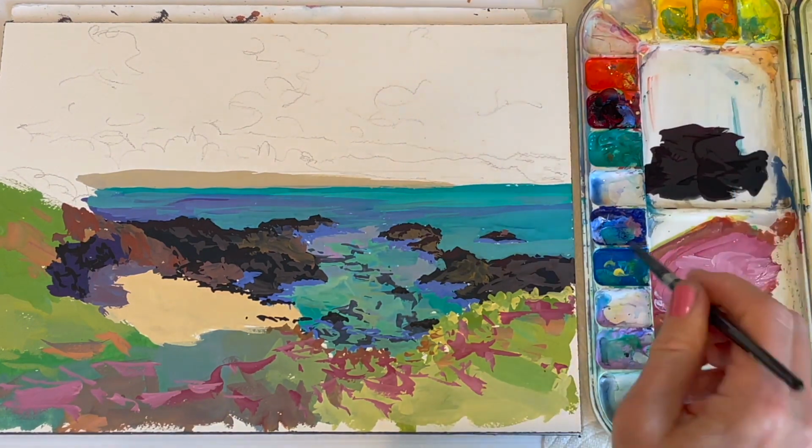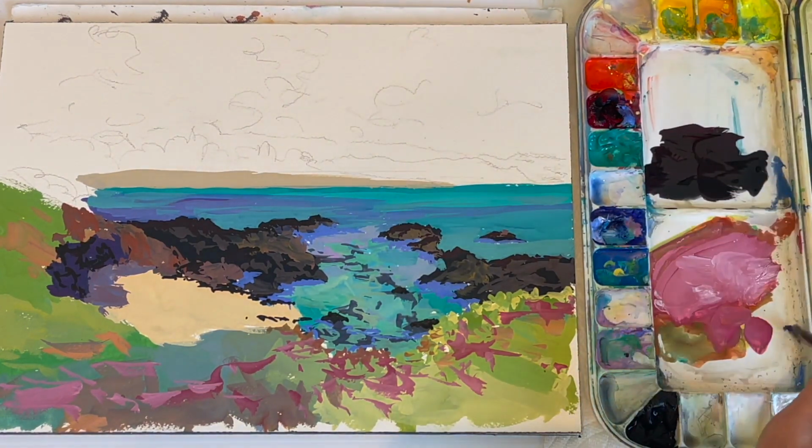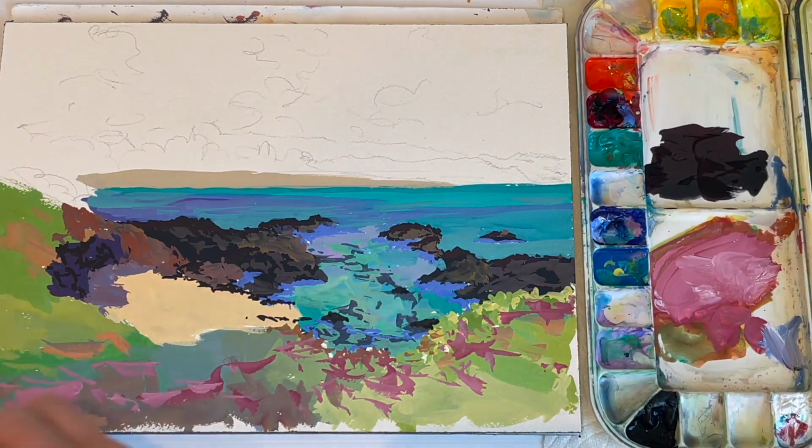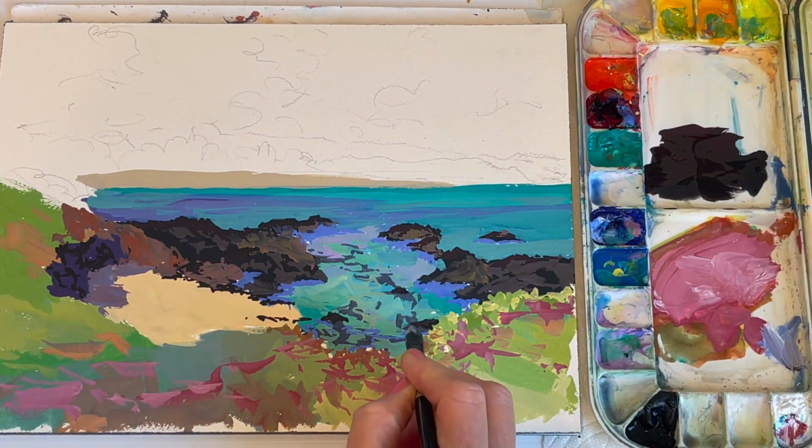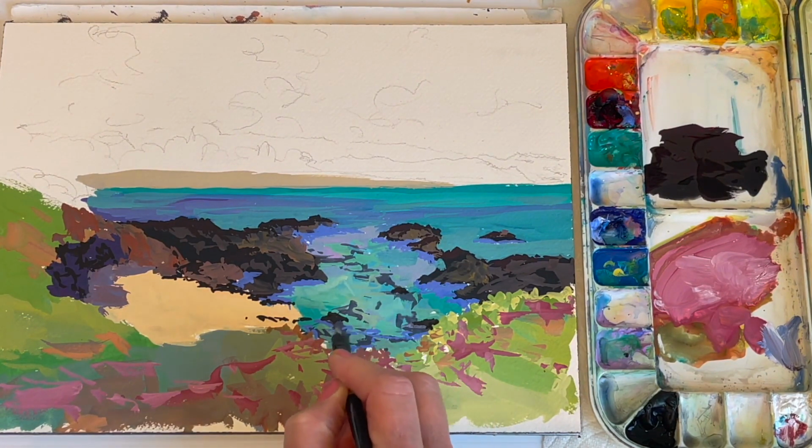And we'll put a transitional color between the light and the dark. I'll use ultramarine blue and titanium white just to show a little water movement around those rocks.